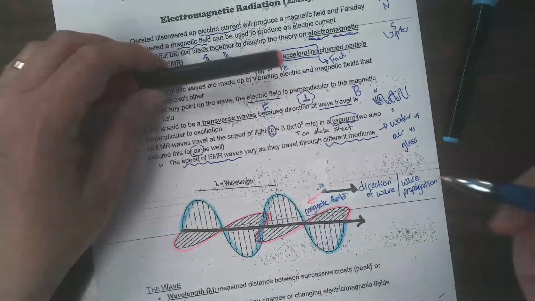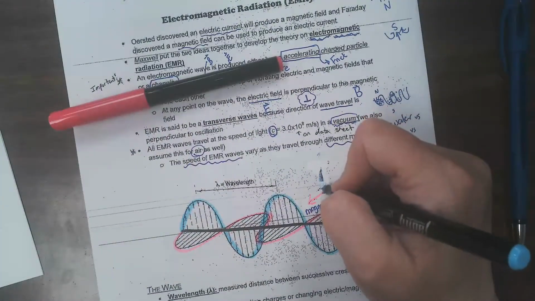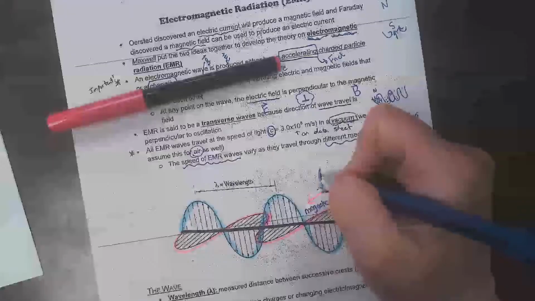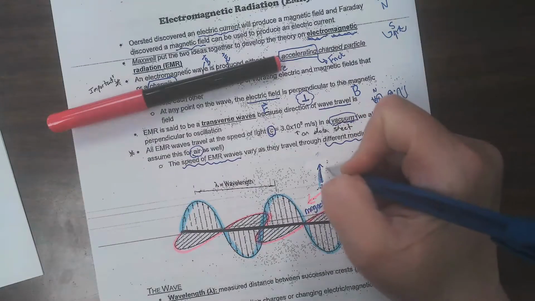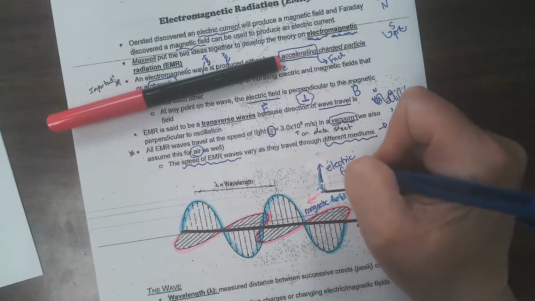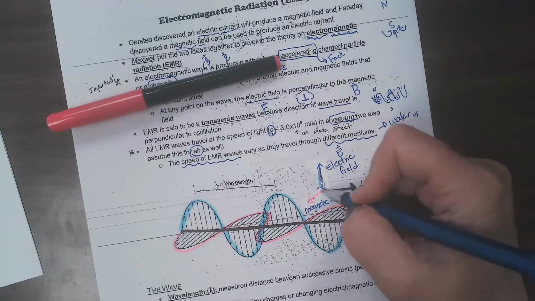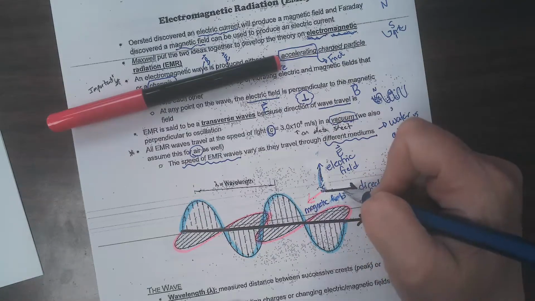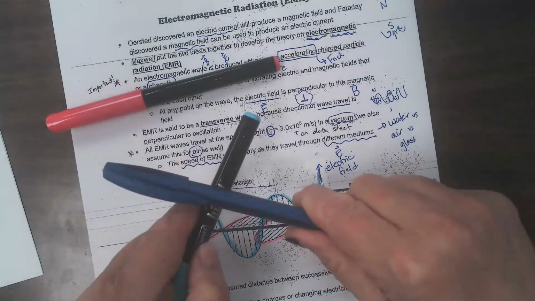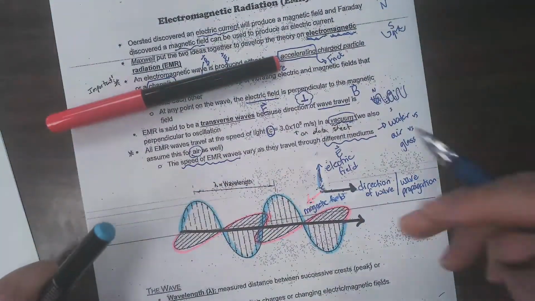The other aspect is this piece here, where we could be looking at our electric field. Again, here's perpendicular. It's perpendicular to the direction of motion. The magnetic field is perpendicular, so perpendicular this way or perpendicular this way, it's still perpendicular.